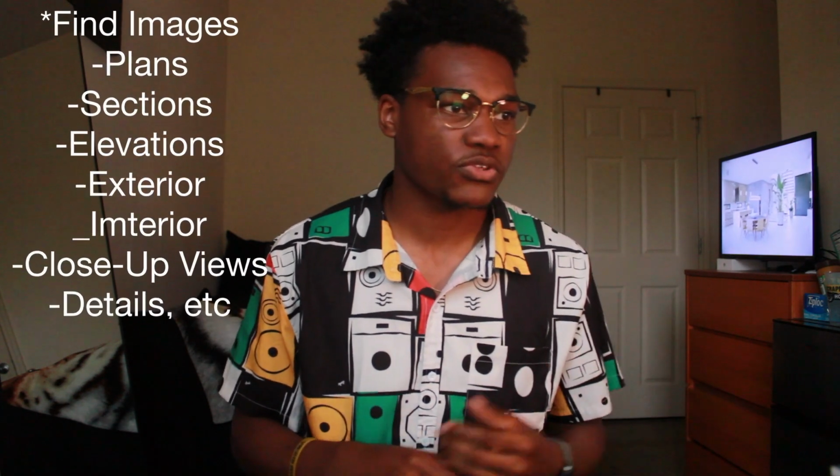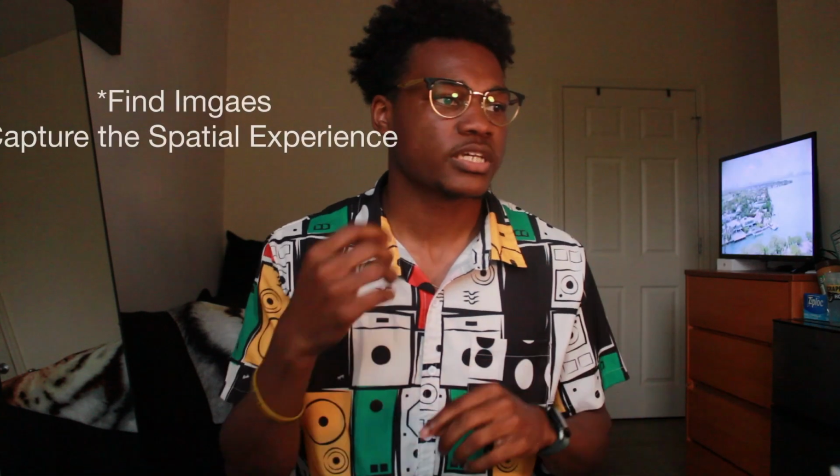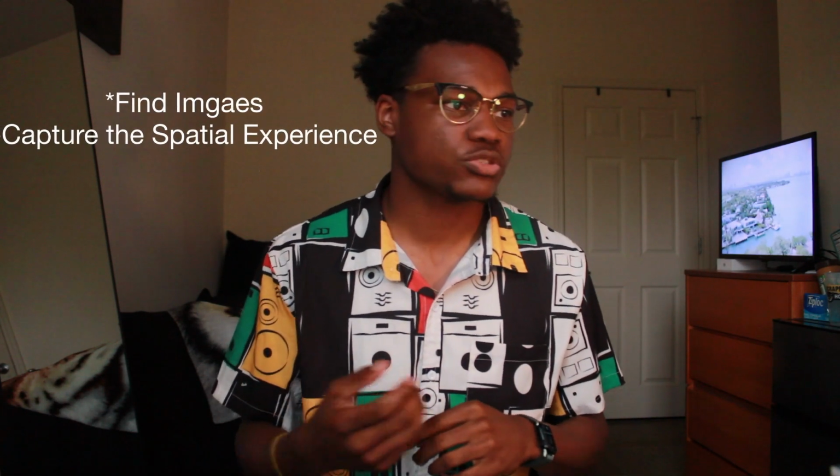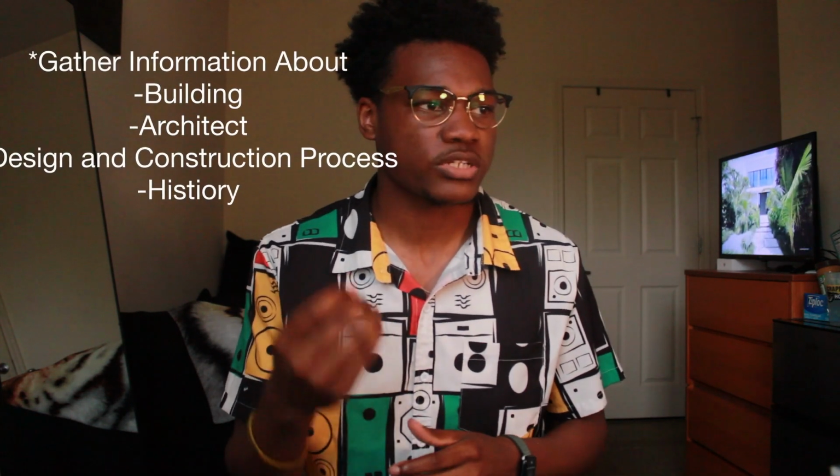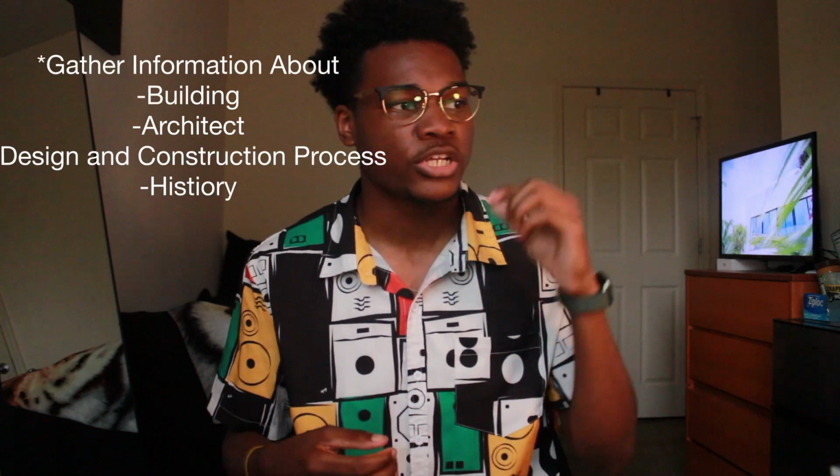Find images of plans, sections, elevations, exterior, interior, close-up views, and or details, etc. Find images which capture the spatial experience. Gather information about the buildings, the architect, designer, engineer, design and construction process, its history, and other relevant background information.